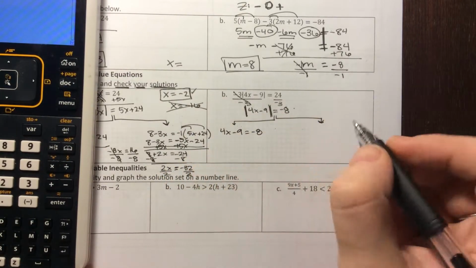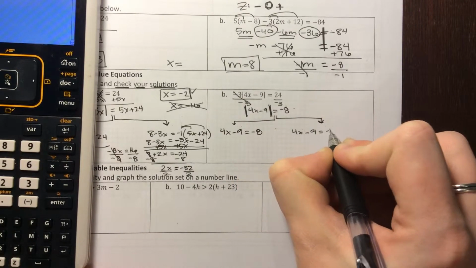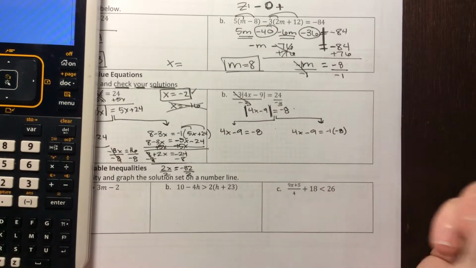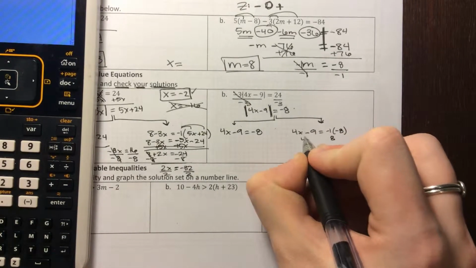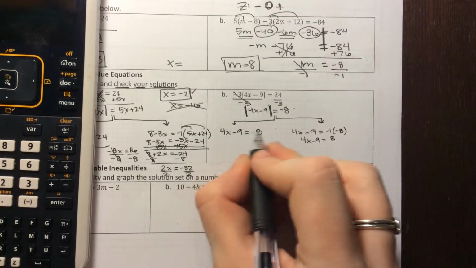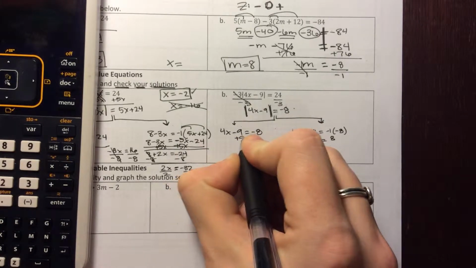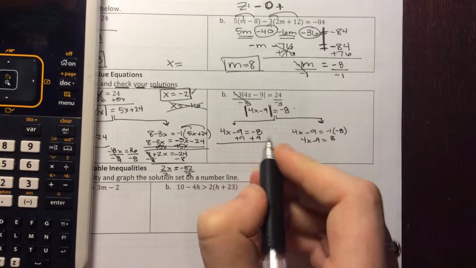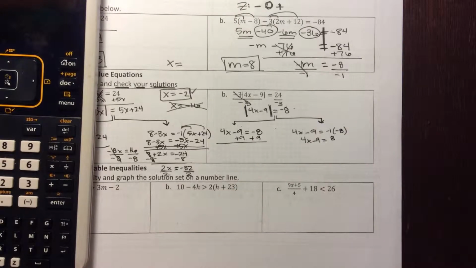You keep it the same. Case 2 is, what if 4x minus 9 equals negative 1 times negative 8? Okay. Negative 1 times negative 8 changes it to positive 8. So we have 4x minus 9 equals a positive 8. Over here, nothing changes, so we can start solving. Here, we got plus 9, plus 9. You have a negative 8 plus 9.